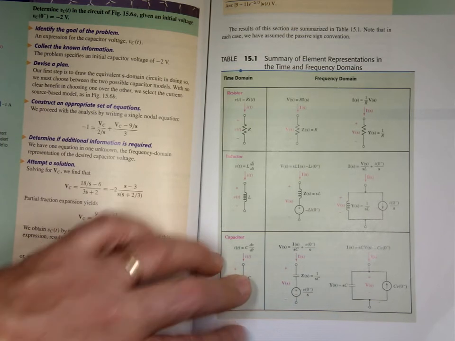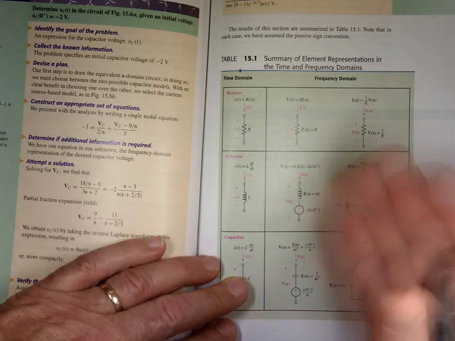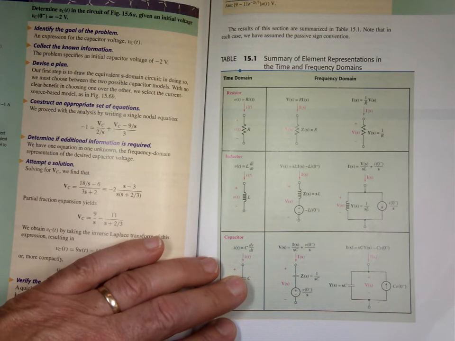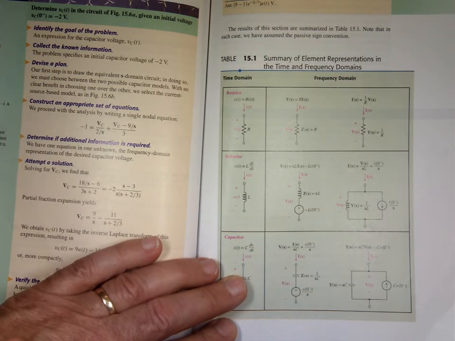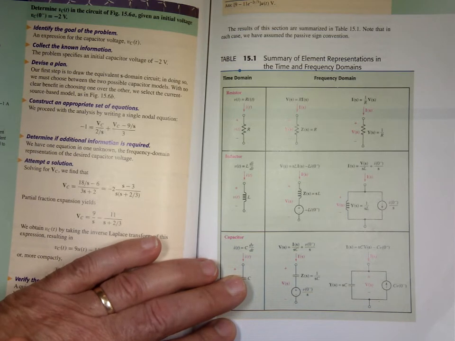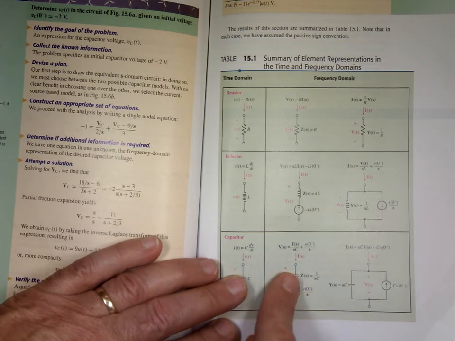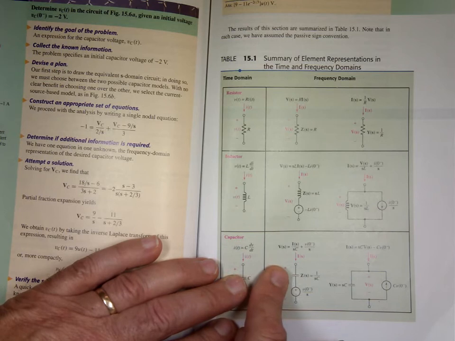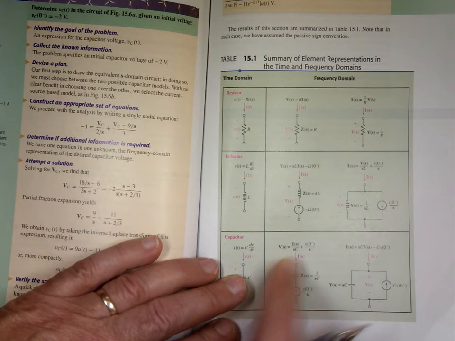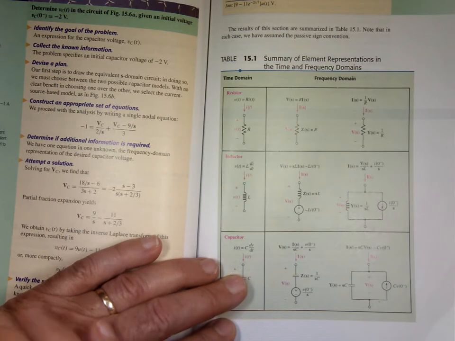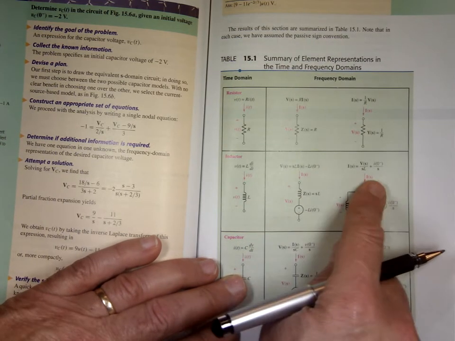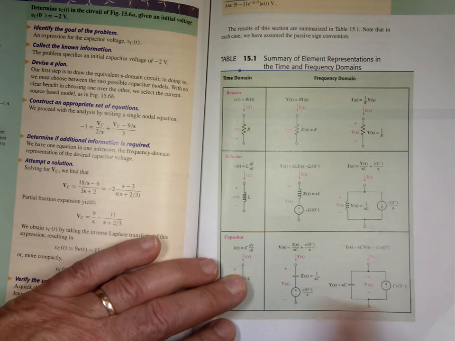So anyone watching the video, I'll say freeze it and write these down somewhere. That's the Laplace of the derivative. That's the Laplace of the integral. Why? Because I equals 1 over C, the integral of V dt. And that's the Laplace of the integral. V equals L di dt. That's the Laplace of the derivative. Again, you can find the current. You can find the voltage here.